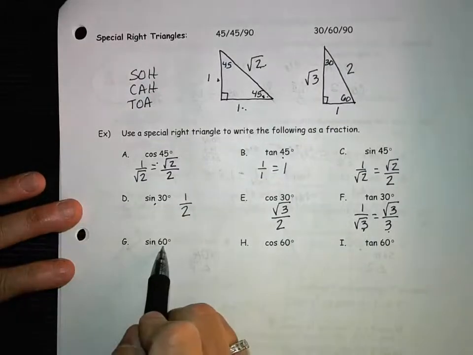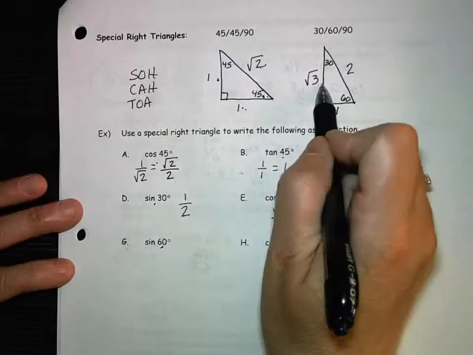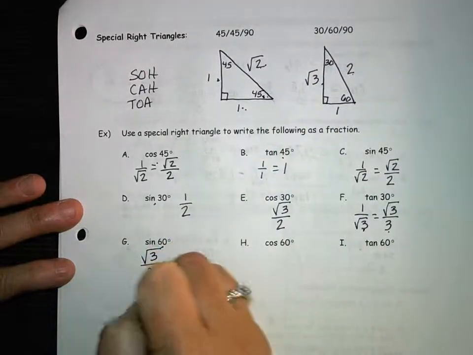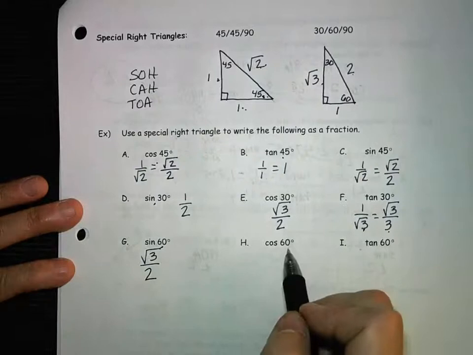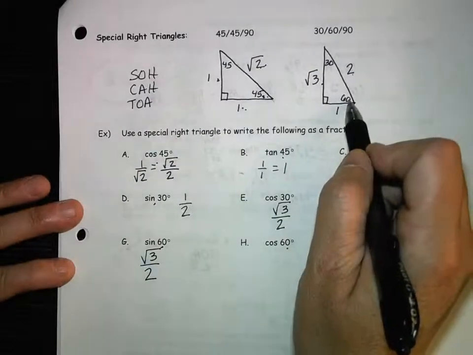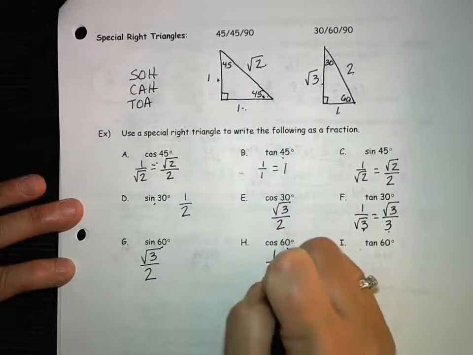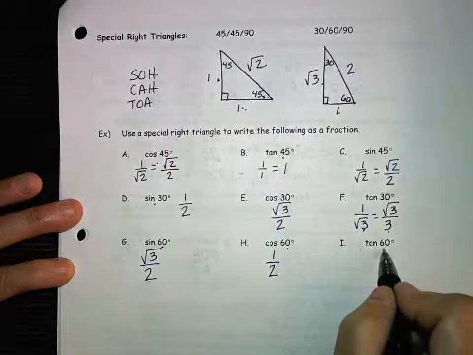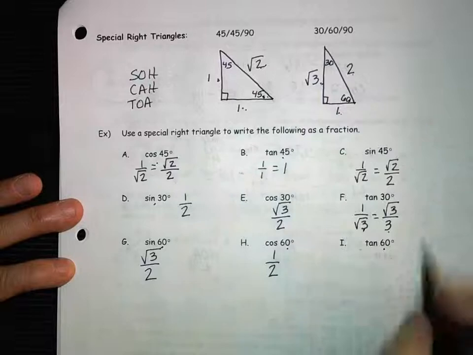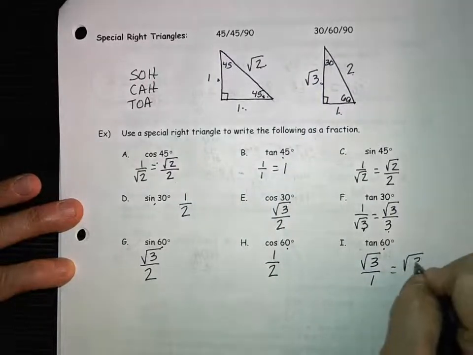Sine of 60, sine is the SOH, so it's opposite over hypotenuse, square root of 3 over 2. Cosine of 60 is the CAH, adjacent over hypotenuse, so 1 over 2. And tangent of 60, tangent is TOA, opposite over adjacent, so that will be square root of 3 over 1, which is the square root of 3.